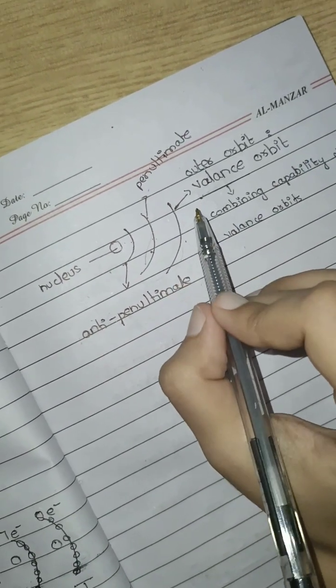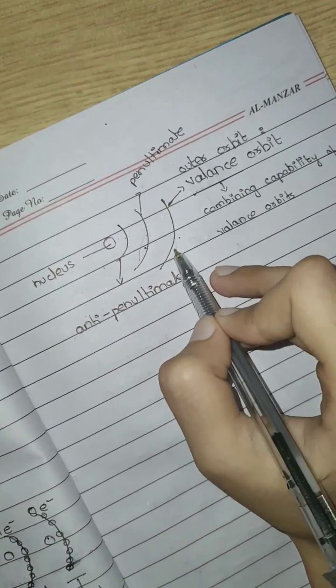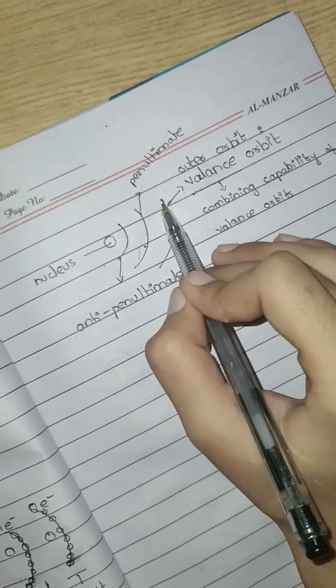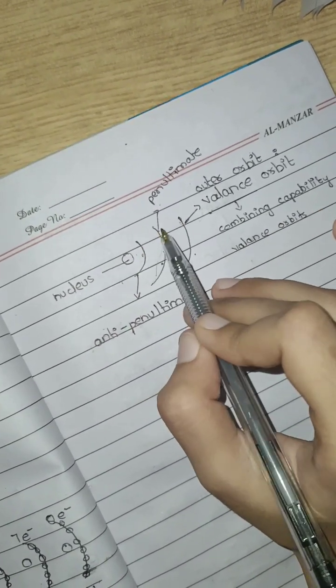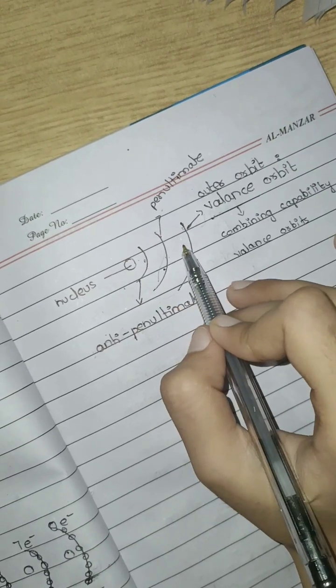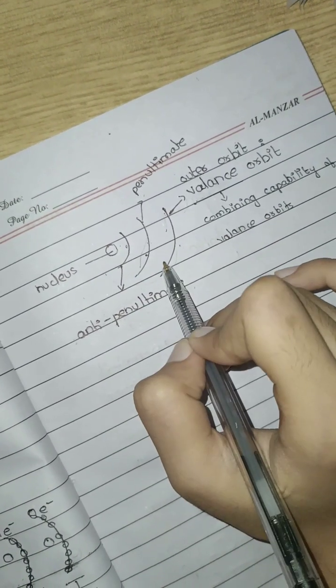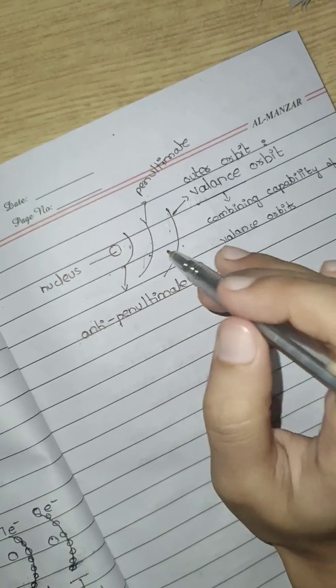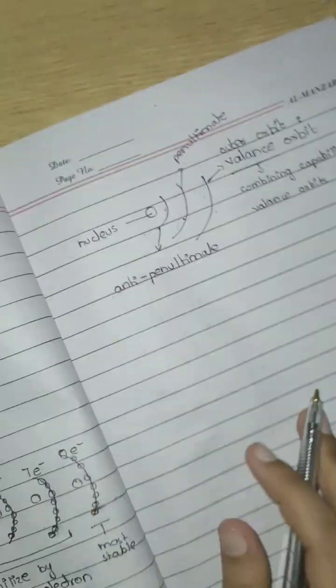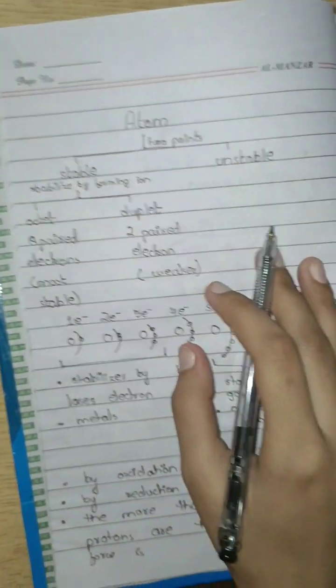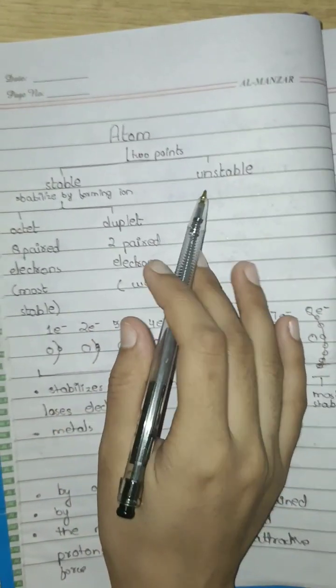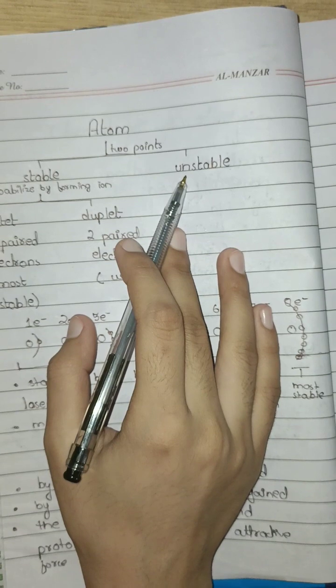If the electrons here are unstable, we can say that the atom is unstable, but if the valence orbit has stable electrons, we will say that it's a stable atom. So let's talk about stable and unstable. What's unstable?